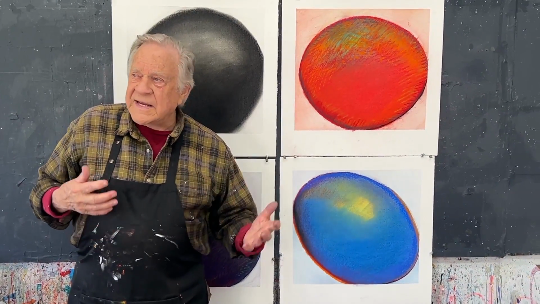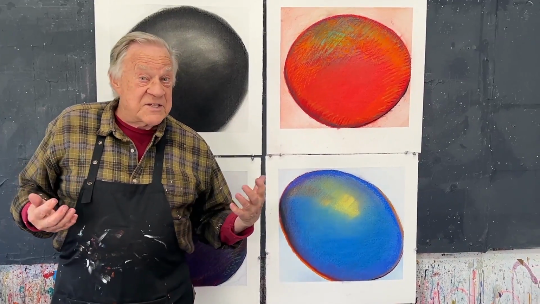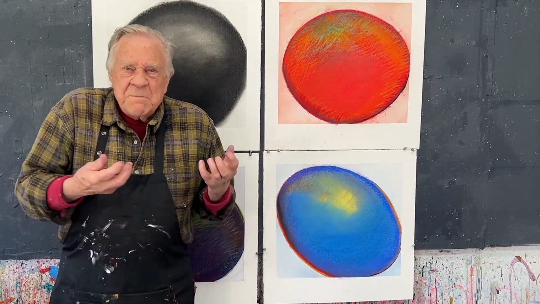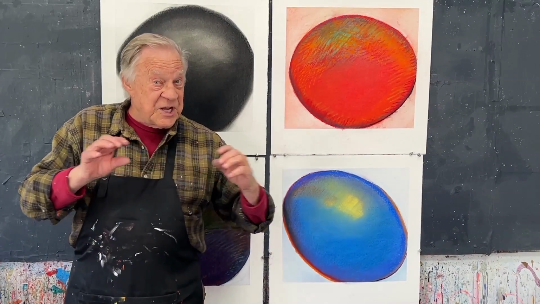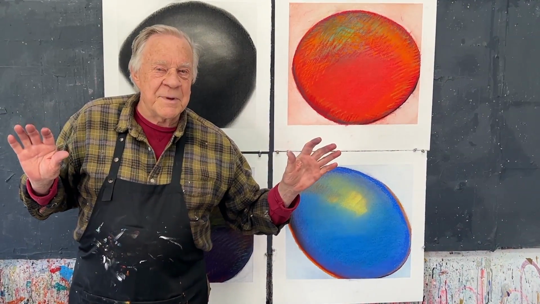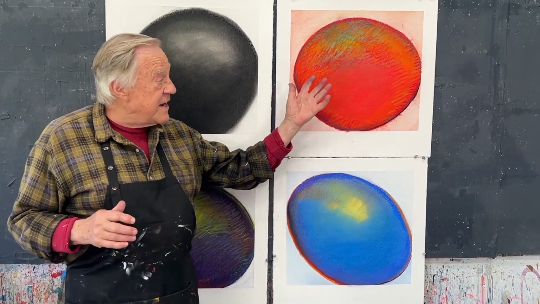Almost like walking down the street and seeing some Wabi-Sabi shapes of things, and you pick them up and you put them in your pocket. You don't know why you put them in your pocket, but they end up on that shelf in your studio. Wabi-Sabi. I like it because of the organic shapes.